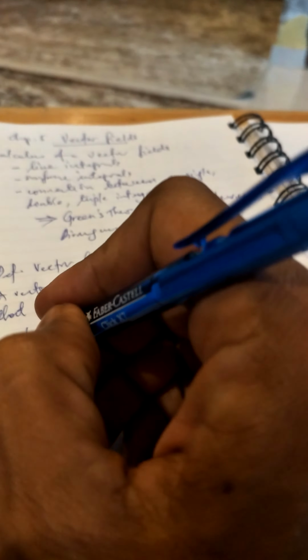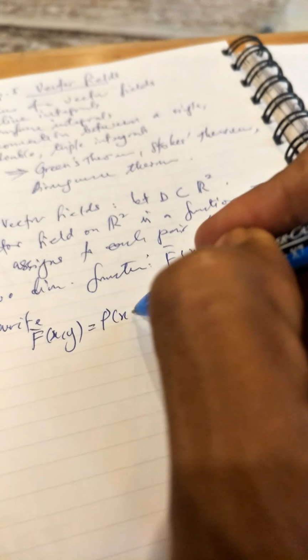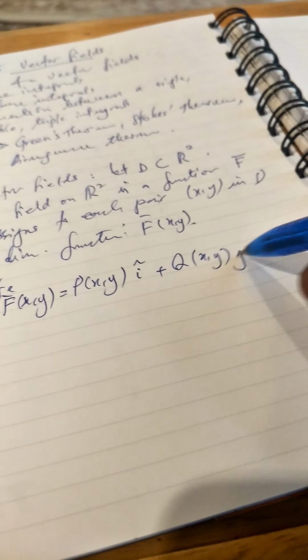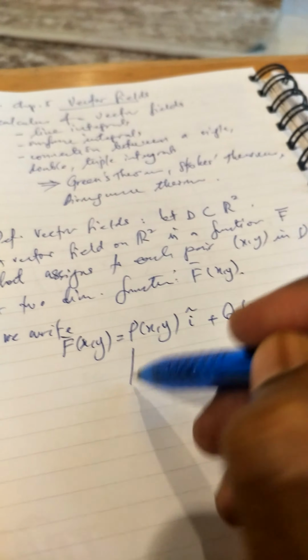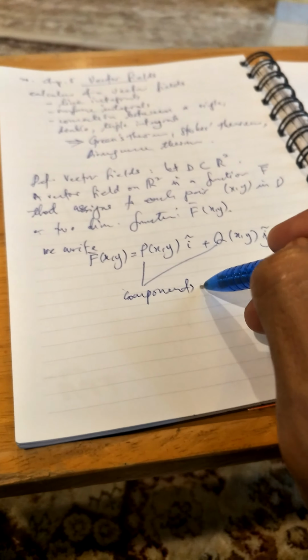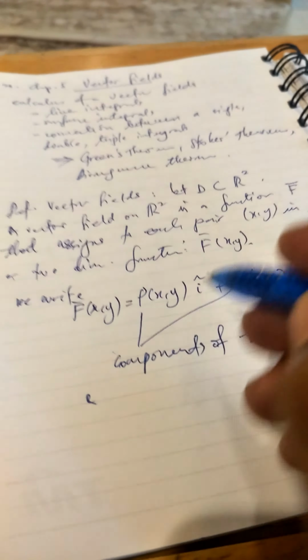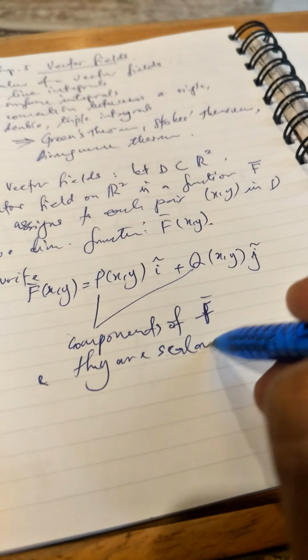Okay, so we write this function F(x,y) as P(x,y) i plus Q(x,y) j, where P and Q are components of the function F, and they are called scalar functions.